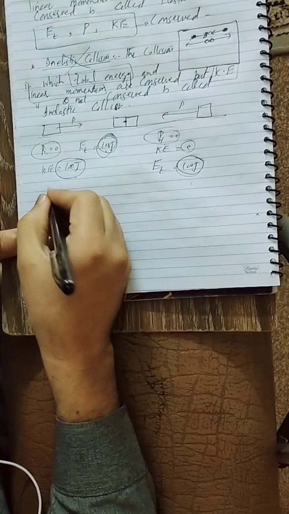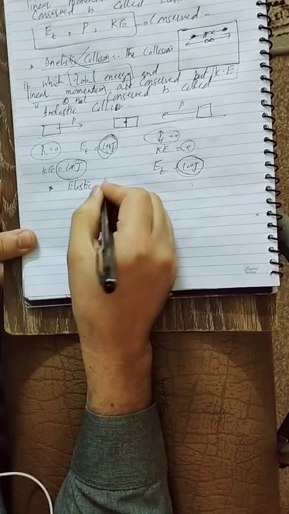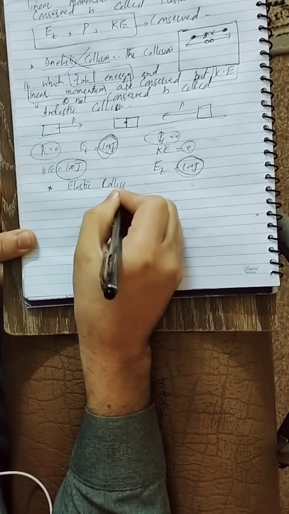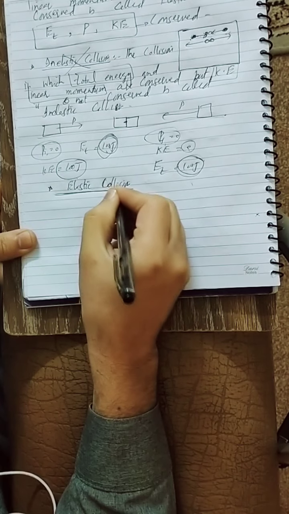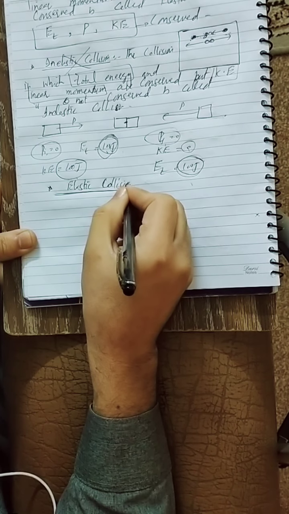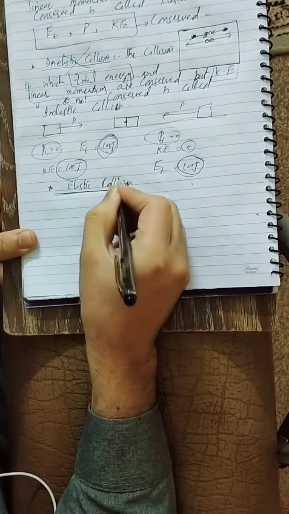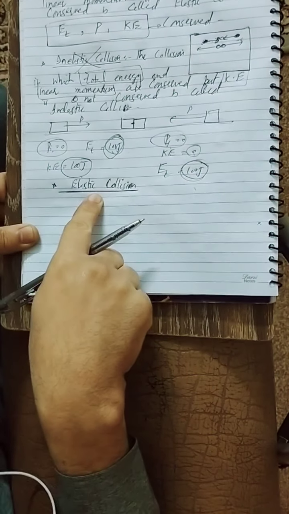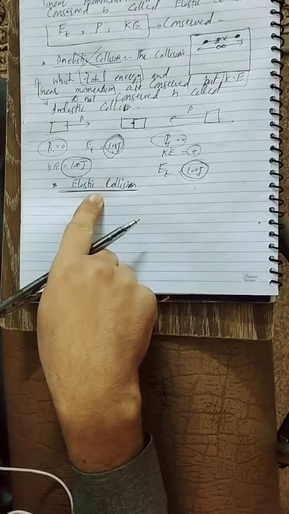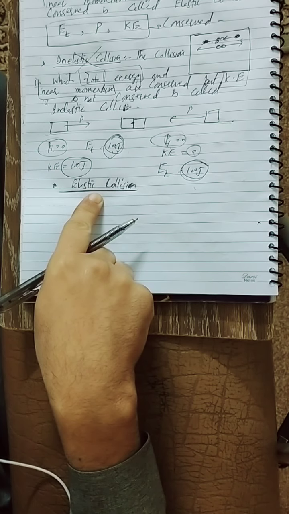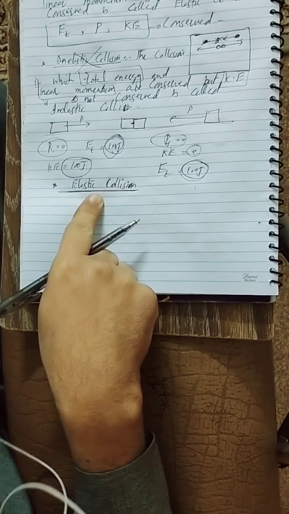Okay. First, look, why we are interested in elastic collision. So you should know the answer: why we are interested in elastic collision, because in elastic collision everything is conserved. The total energy, the momentum, and the kinetic energy, each and every term is conserved. So that is why we are interested in elastic collision.